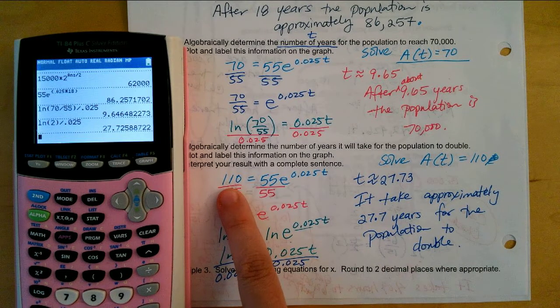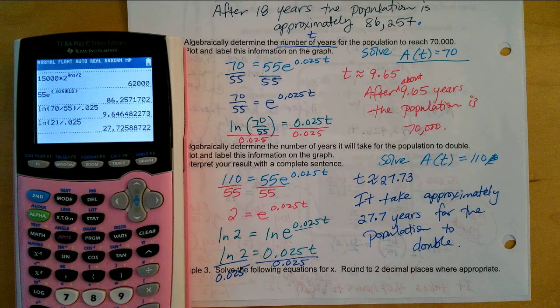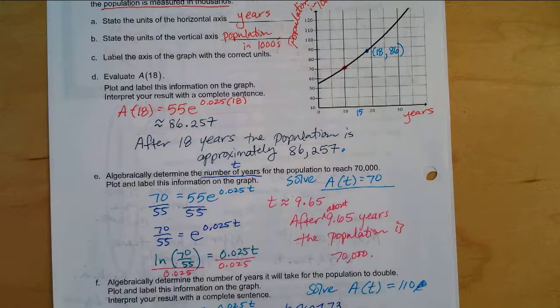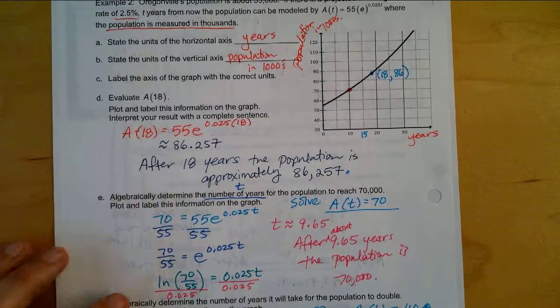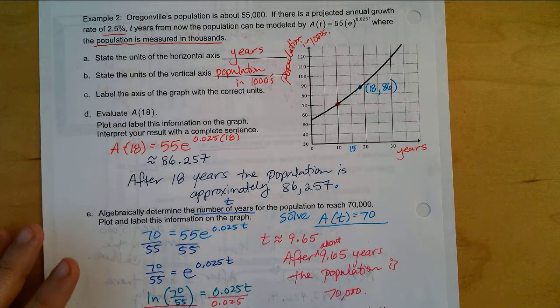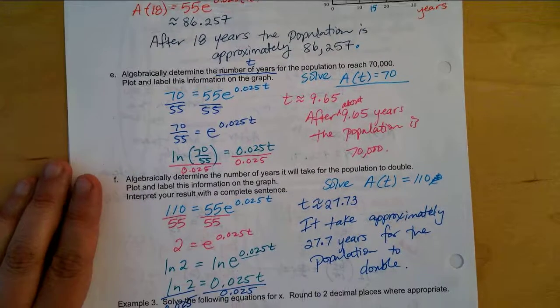That's the reason why instead of using 110,000 here, we only used 110, because we eliminated the thousands part. And that just makes it easier on the graph so that your graph doesn't have a ton of zeros. And it makes it easier for your equation too, because you're not dealing with all those zeros. Good question, though. Any other questions?